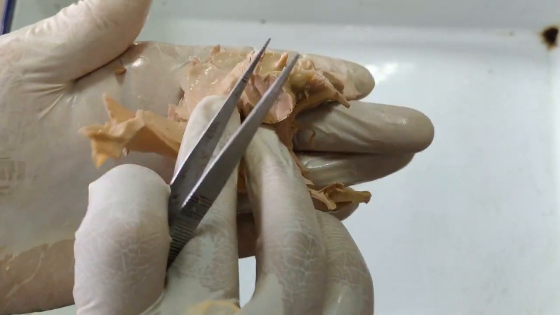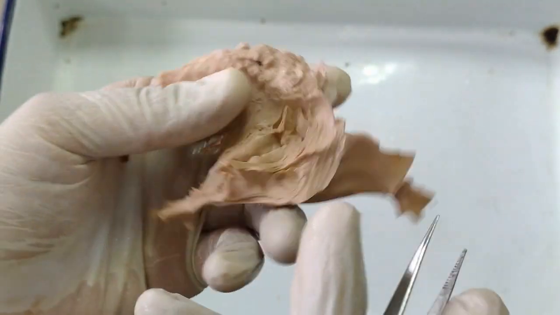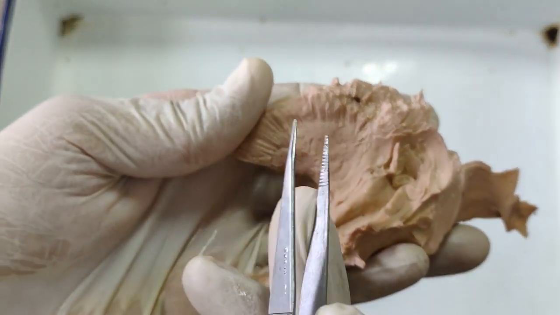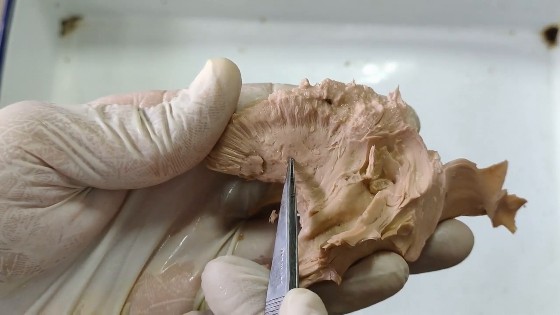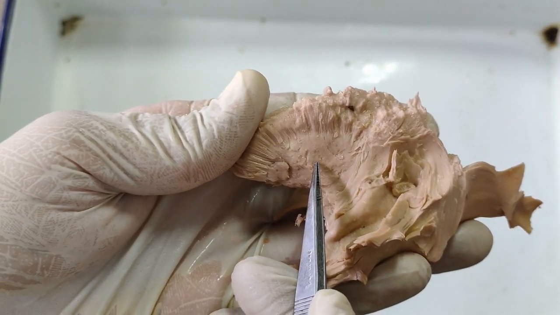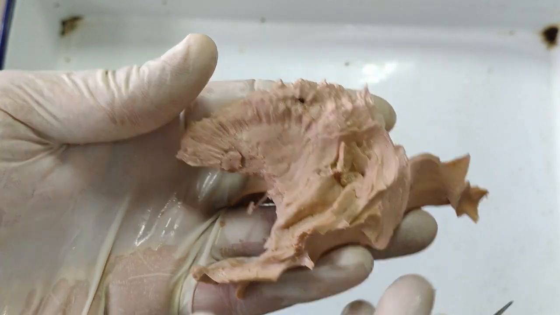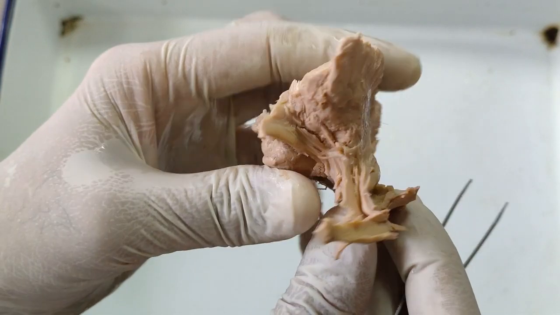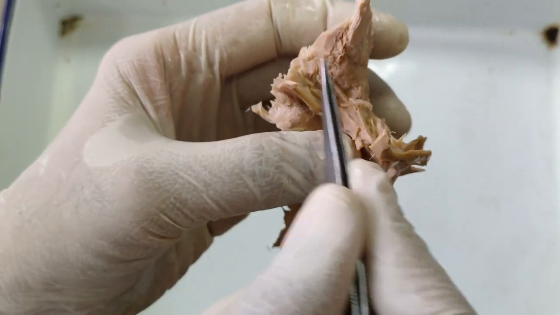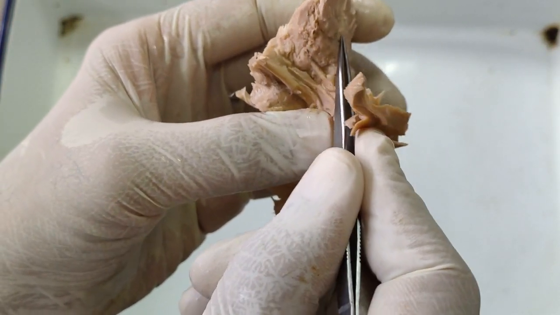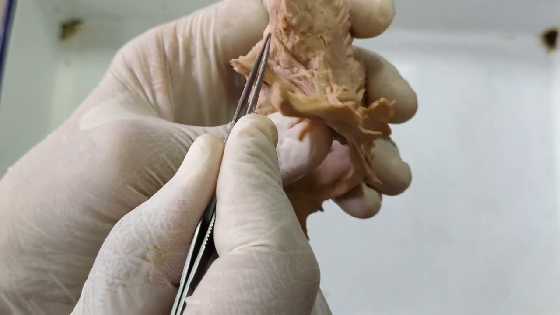Now if I turn around and see from the lateral side, this nucleus, which we can see very clearly, is the putamen. And we know that the head of the caudate nucleus is continuous with the putamen. So if I see from the medial aspect, this is the head of the caudate nucleus, which is continuous with the putamen laterally.